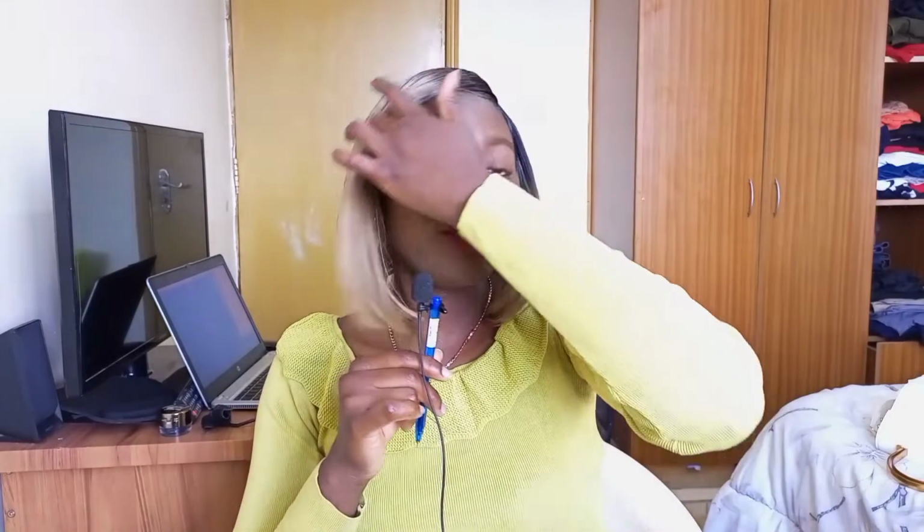So ensure you get a picture of your package, and ensure your supplier is very good with communicating to you. If your supplier is not good in communication, trust me, you're going to suffer. Even if the deal is too good, if they are not communicating very well with you, just leave them.